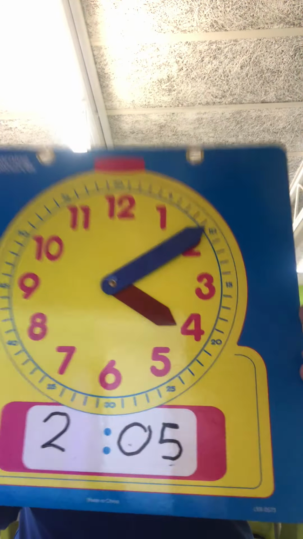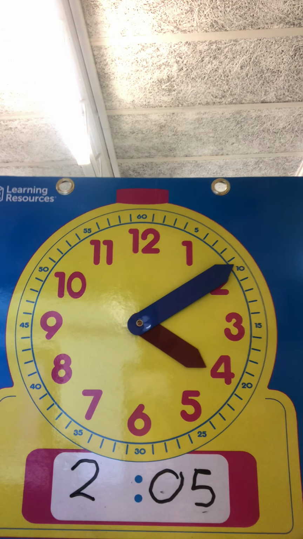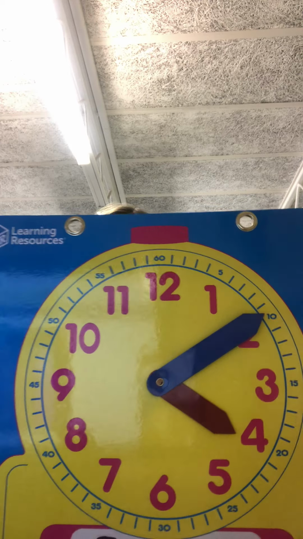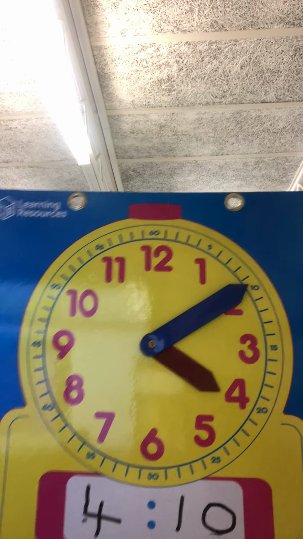I'm going to move. Have a look at my clock now. Where's the hour hand pointing? Just after the 4. And how many minutes past 4 have we gone? 5 minutes. 10 minutes. So that would be 10 past 4. Can you think, how would I write 10 past 4 in digital time? Maybe you can pause the video and have a go at writing it. 10 past 4. So I would put the hour here, which is 4, and it's 10 minutes past. Well done. Let's do another example.